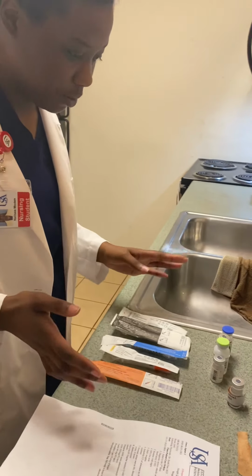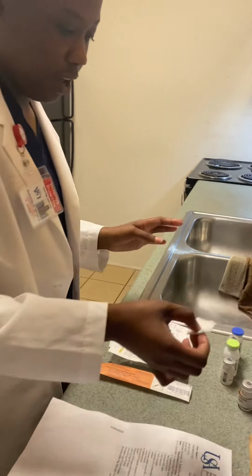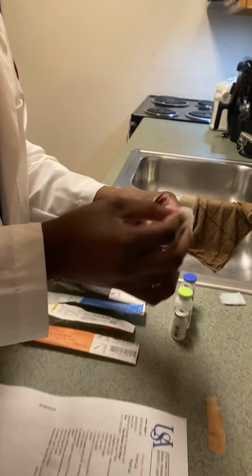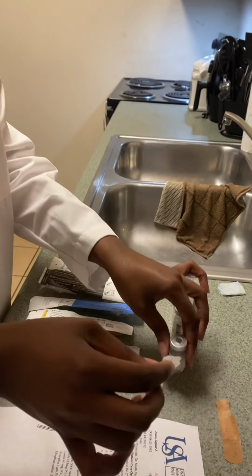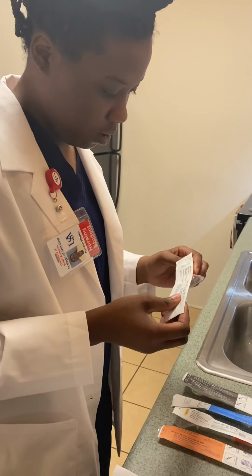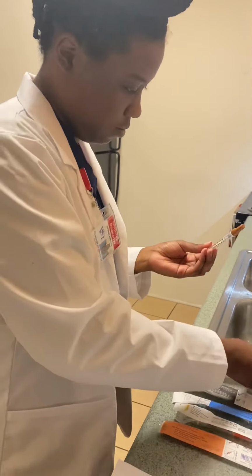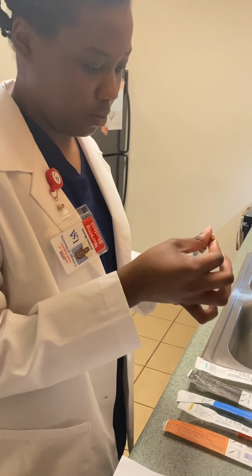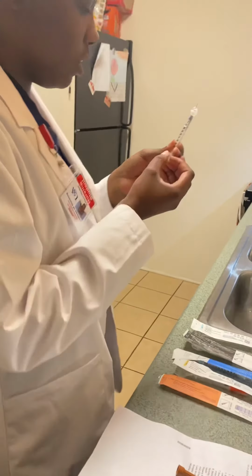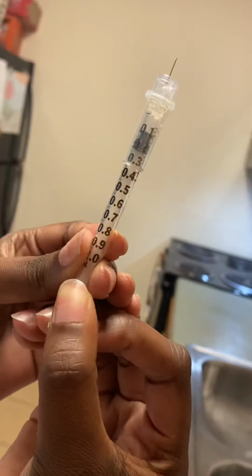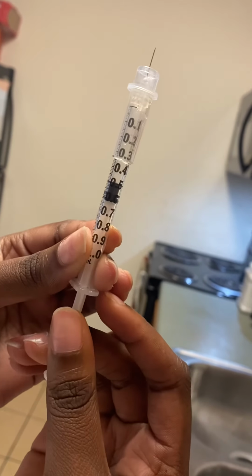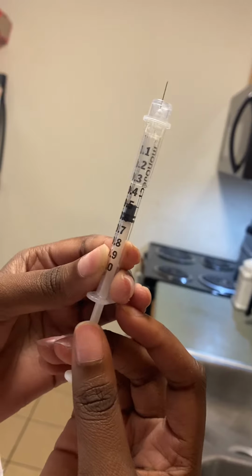So first thing I'm going to do is, I don't have any alcohol pads, so this is going to be my alcohol pad. And I'm going to wipe off my vial, and I'm going to throw that in the trash. And I'm going to use the tuberculin safety syringe. So first thing is I'm going to uncap it, and I'm going to get 0.5 milliliters of air. So there we have it, 0.5.